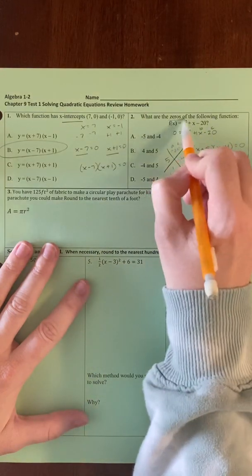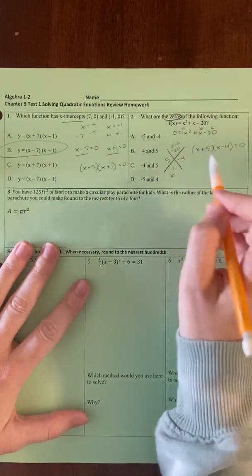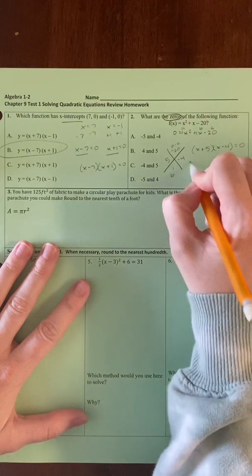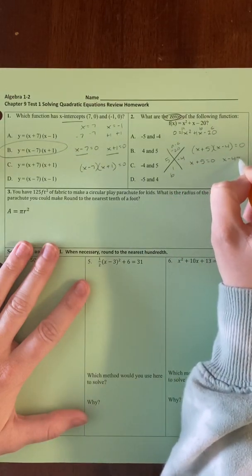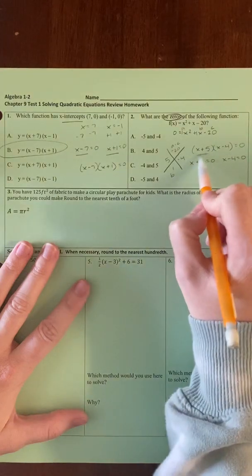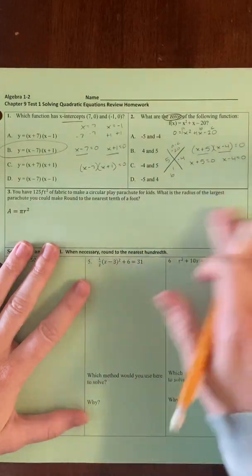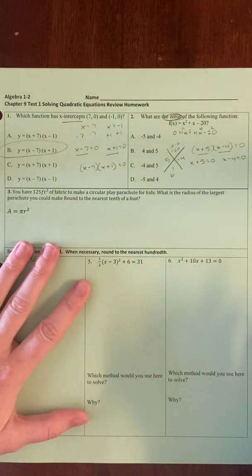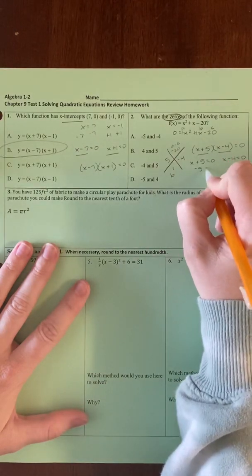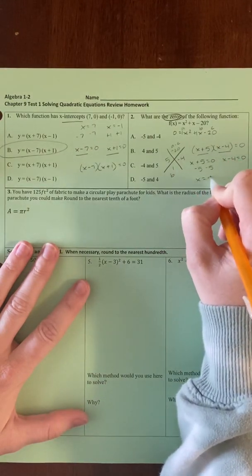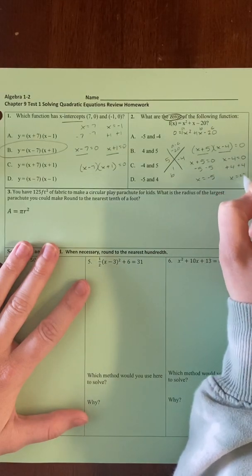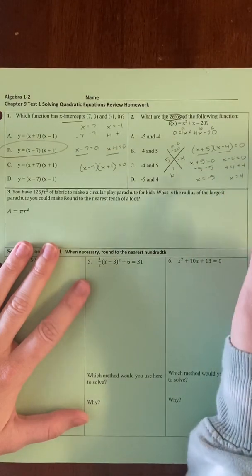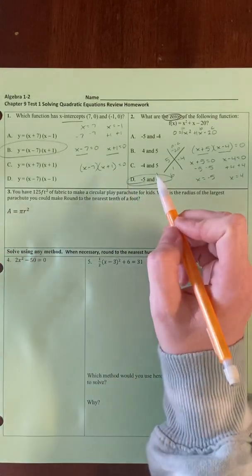But it says what are the zeros, not what are the factors. So I'm going to have to actually solve this. So I have x plus 5 equals 0, and then I have x minus 4 equals 0 as well. So I took each of the factors and set them both equal to 0, and then I'm going to solve each equation. So I get negative 5 and 4, which would be D.